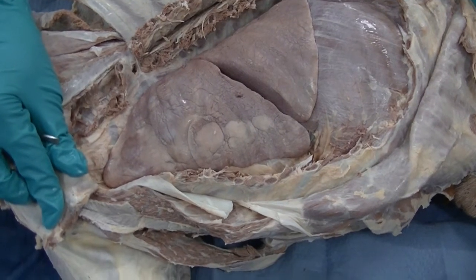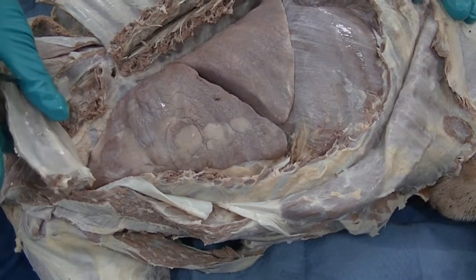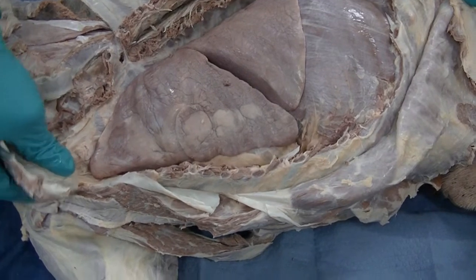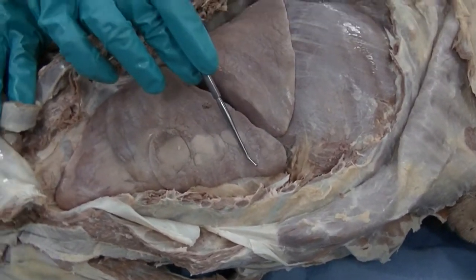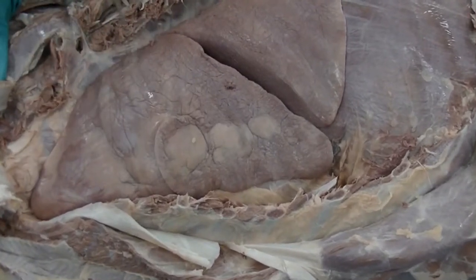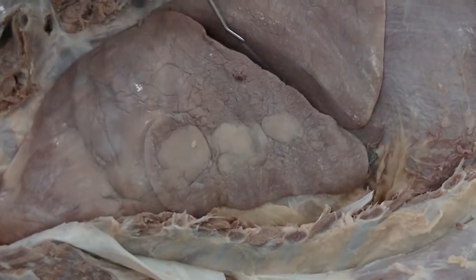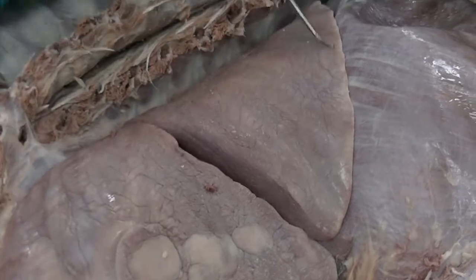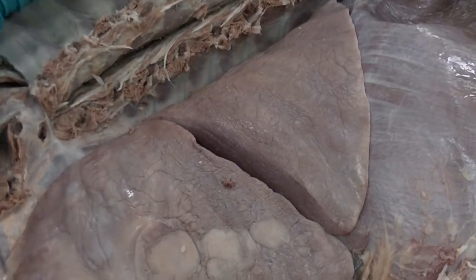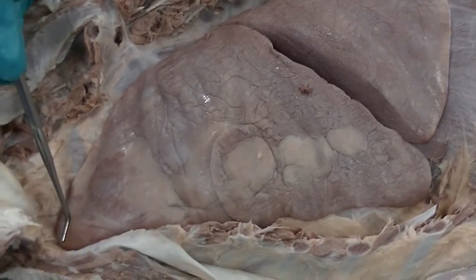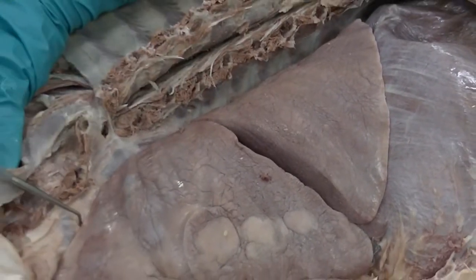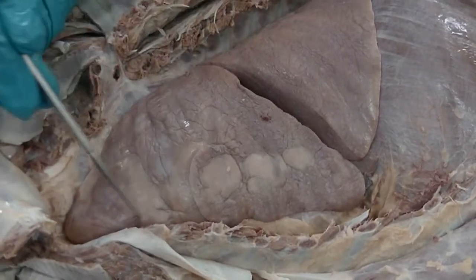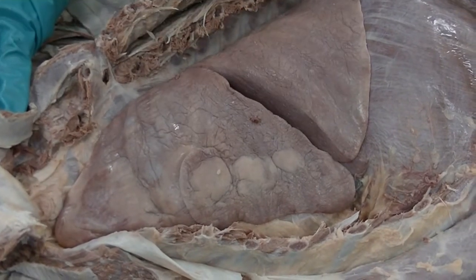Removing the thoracic wall, first of all we see the left thoracic cavity, so we see the left lung is completely exposed now. So we see the cranial lobe of the left lung, the oblique fissure, and the caudal lobe of the left lung. The apex of the left lung, the base of the left lung, the dorsal border, the ventral border, and the basal border or basal margin.